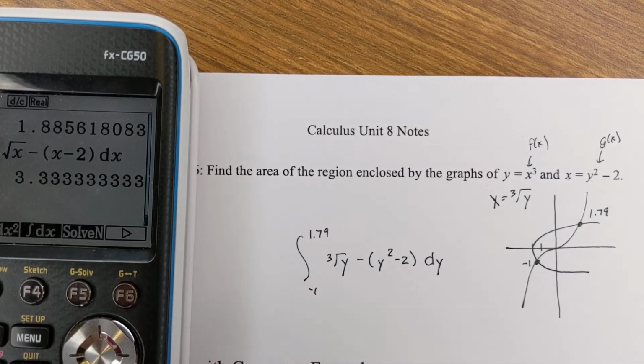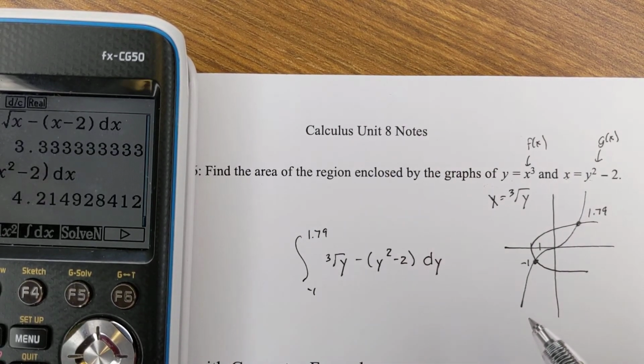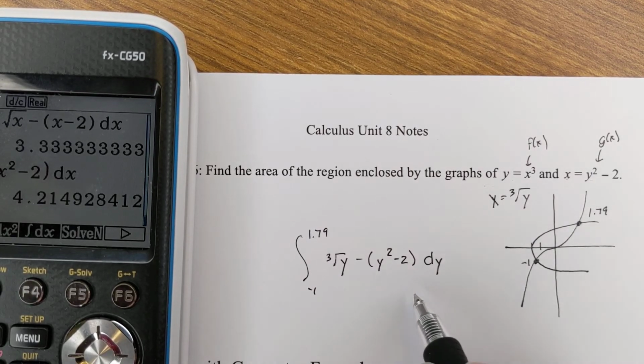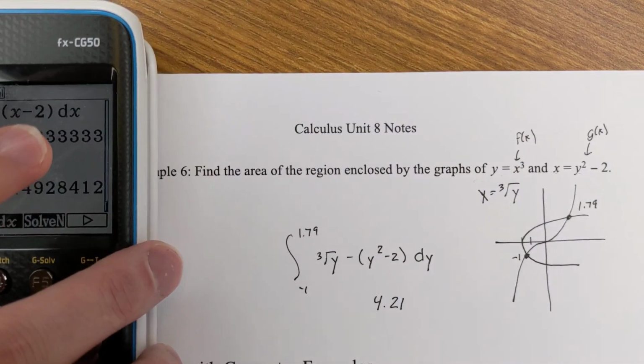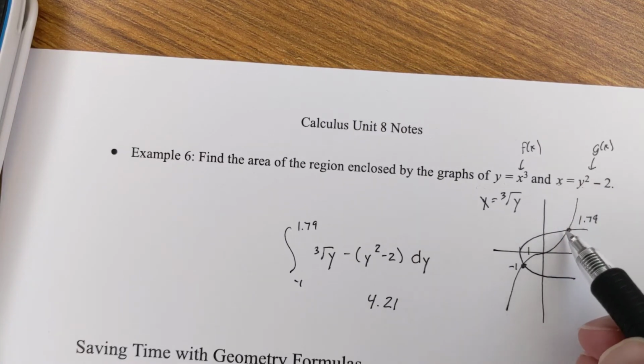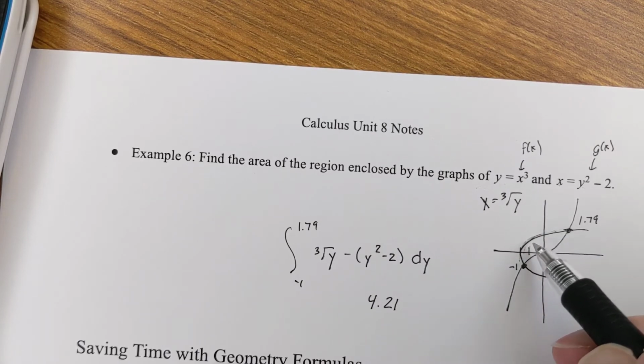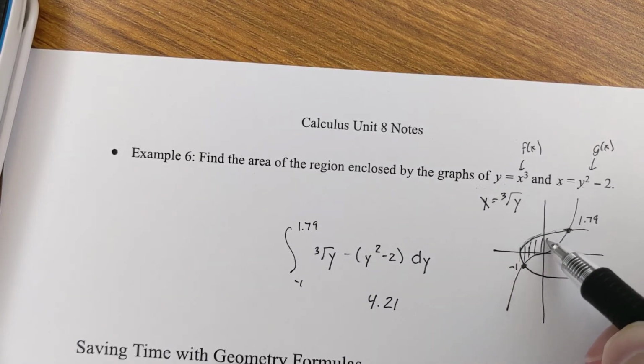Now remember, your calculator doesn't care about the variables, so you can just type x's in even though we are using y's. From -1 to 1.79. And we get an area of, calculator's thinking about it, 4.21, we'll call it. Now you could also rearrange this to solve it for y, and then you'd have upper and lower. The problem is this bow is kind of back, so you don't want to do it that way. It's cleaner to do the right and the left versus top and bottom. You're looking at that area there.